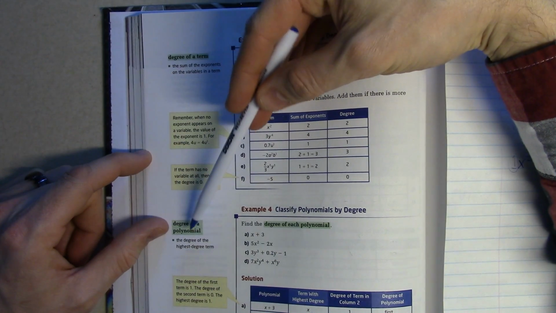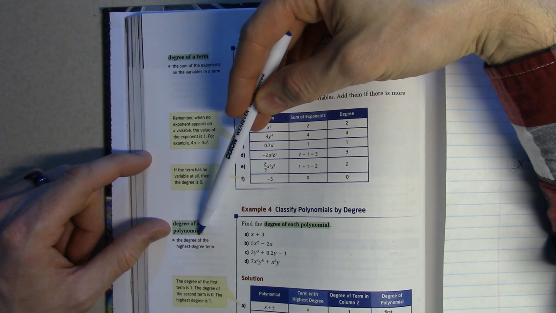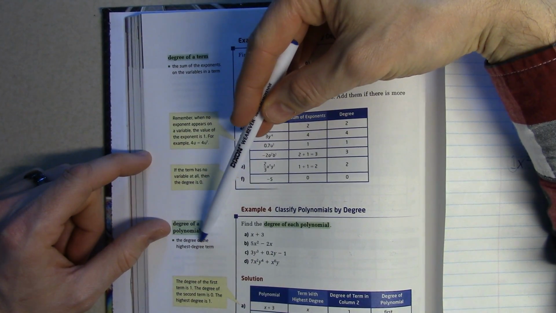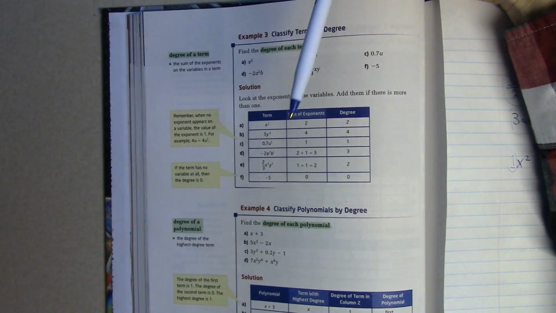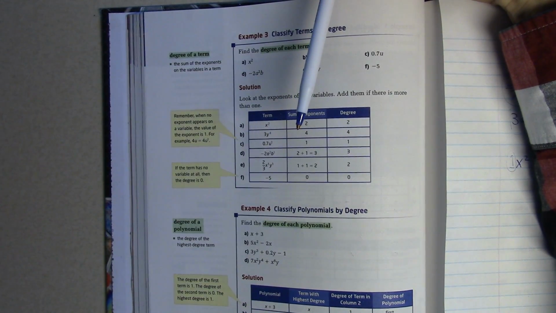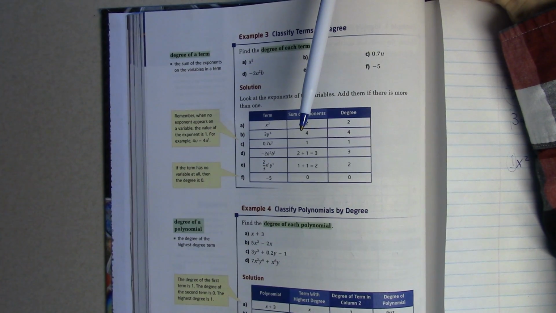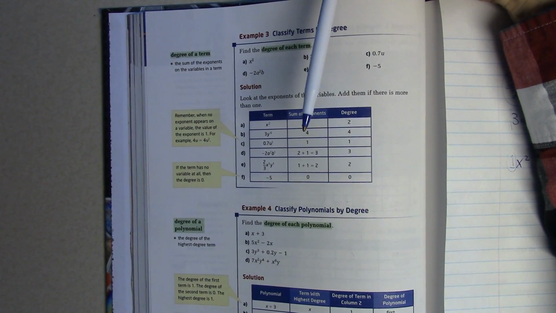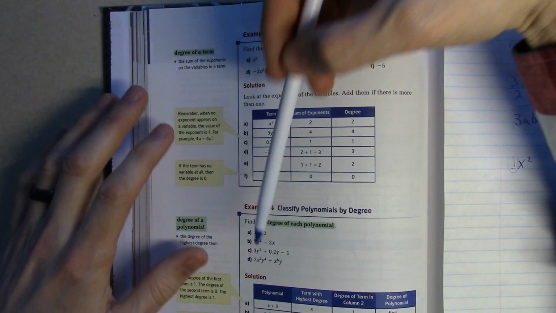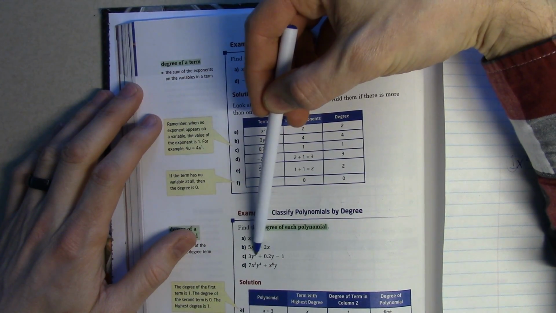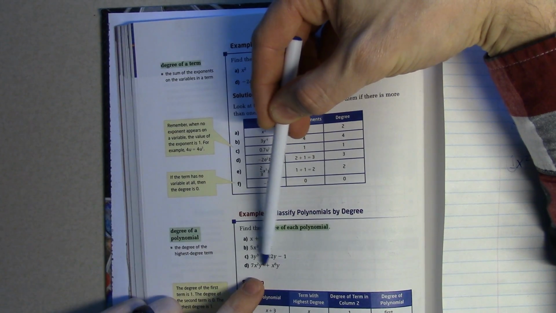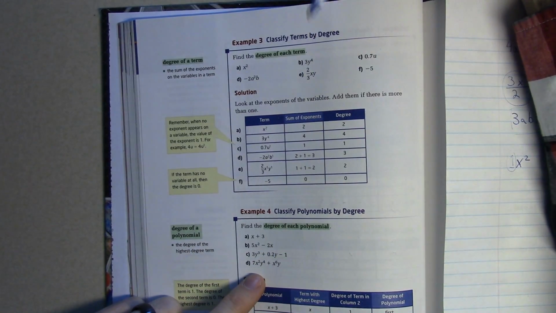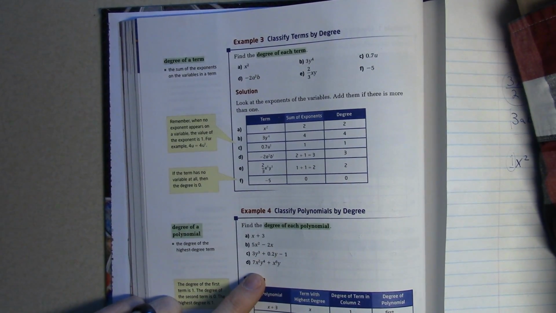Now we're going to look at degree of a polynomial. So it's the exact same thing. The only difference is that in a polynomial, as we know, we can have more than one term. So we're going to decide the degree of the polynomial based on the term with the highest degree. Okay? So we're going to look at all of the terms in the polynomial. The one with the highest degree is the one that's going to determine the overall degree of the polynomial. Okay? Make sense?